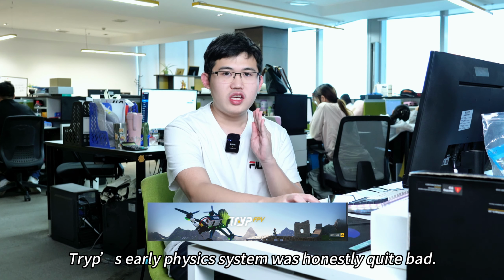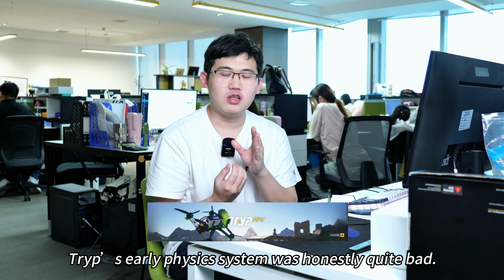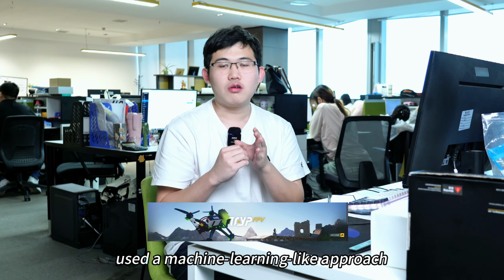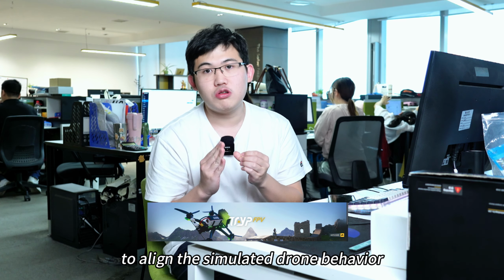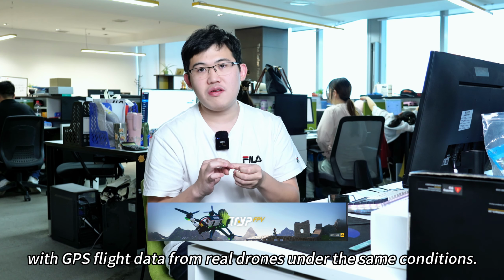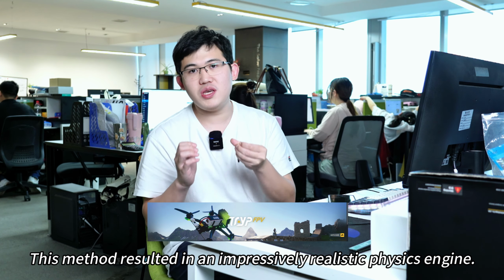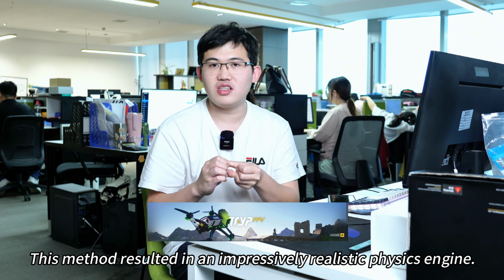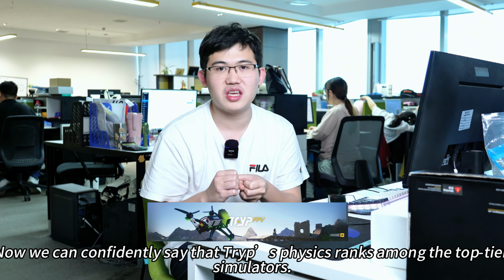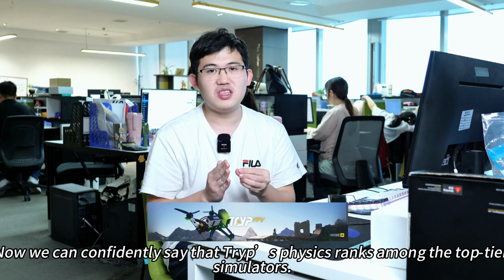Starting with physics, Tryp's early physics system was honestly quite bad, but later on, the team used a machine learning-like approach to align the simulated drone behavior with GPS flight data from real drones under the same conditions. This method resulted in an impressively realistic physics engine. Now we can confidently say that Tryp's physics ranks among the top-tier simulators.